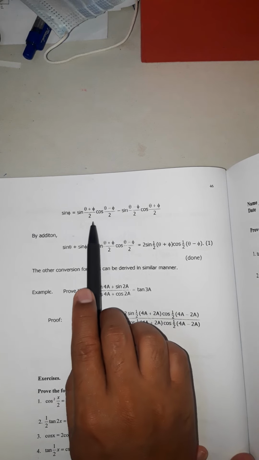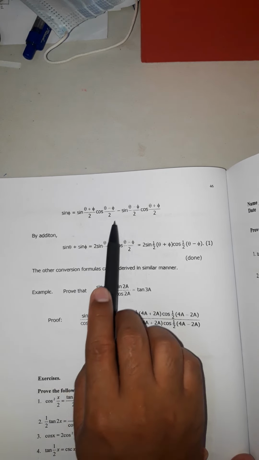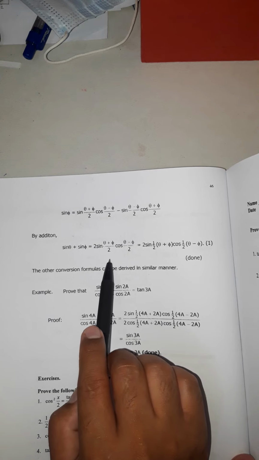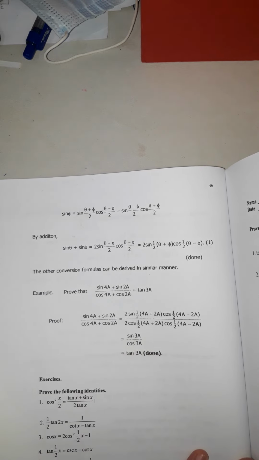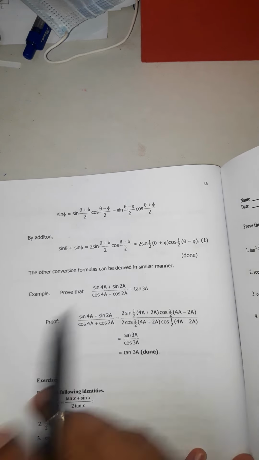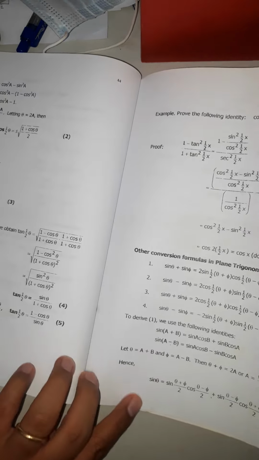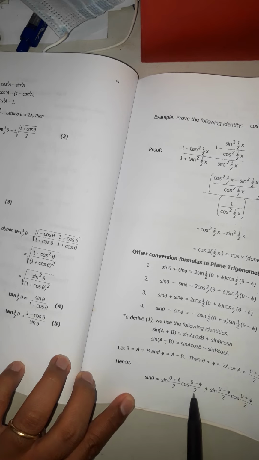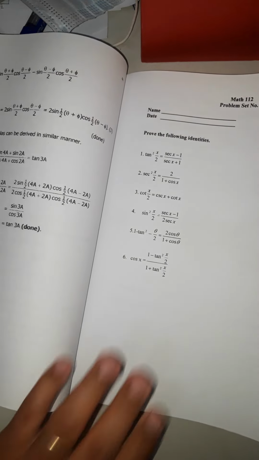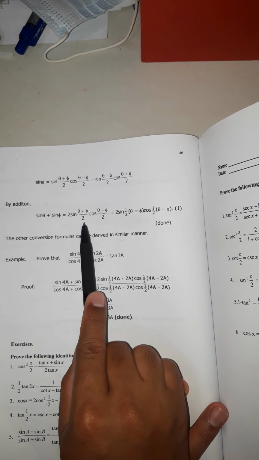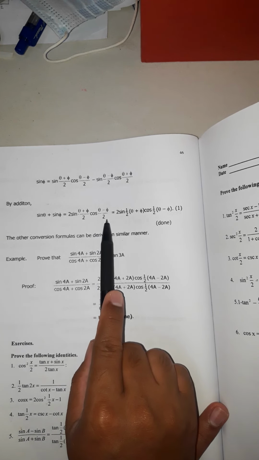If we add the two, sin theta plus sin phi, the cosine A sin B portion cancels because of the plus and minus. It results in two of the same term. That is why it becomes 2 sin theta plus phi over 2 cosine theta minus phi over 2.